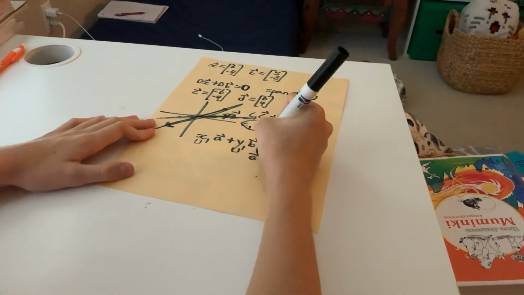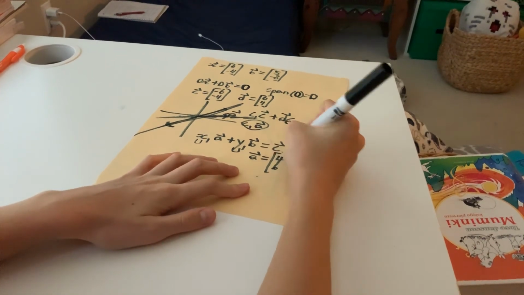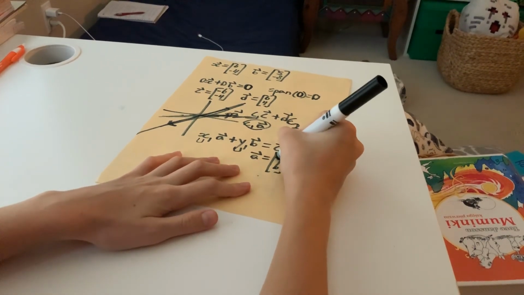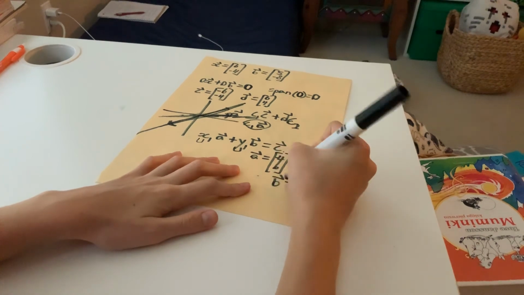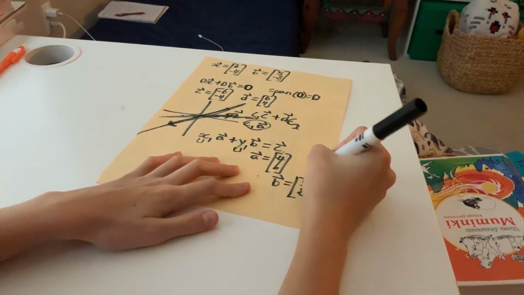Basically, if we select a vector A, for example, (4, 6), (-4, 6), and vector B to be (5, 8). Okay.